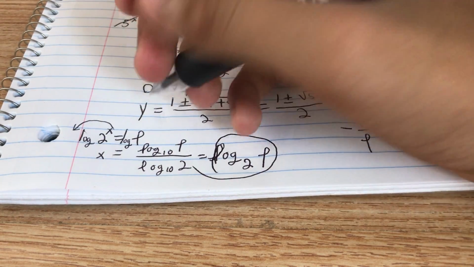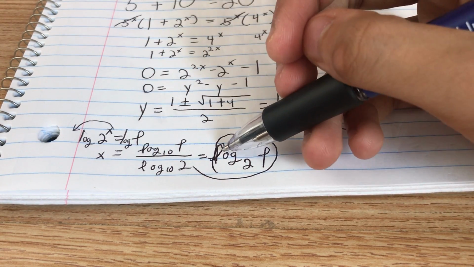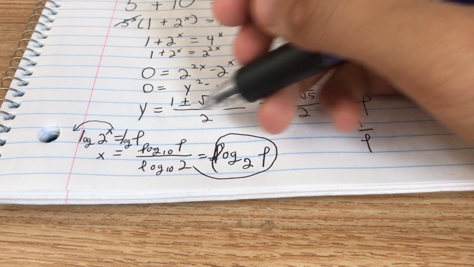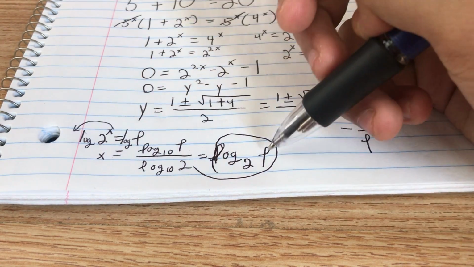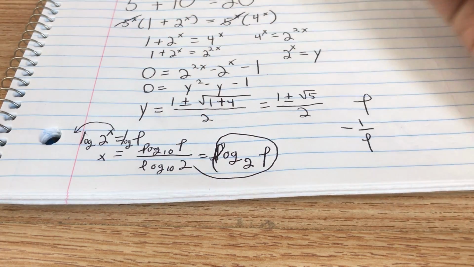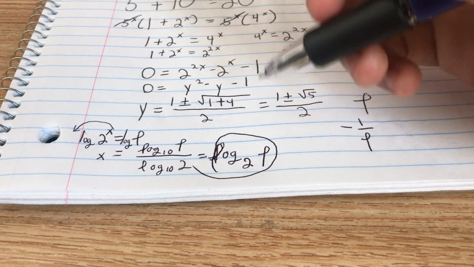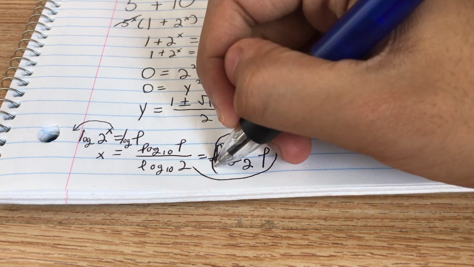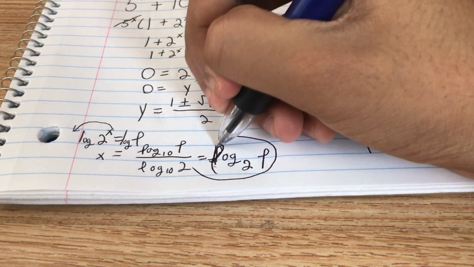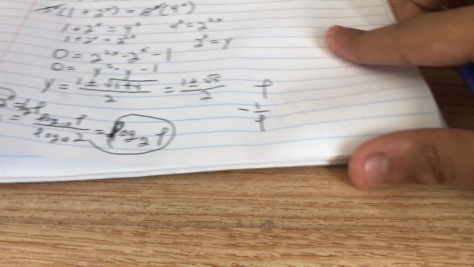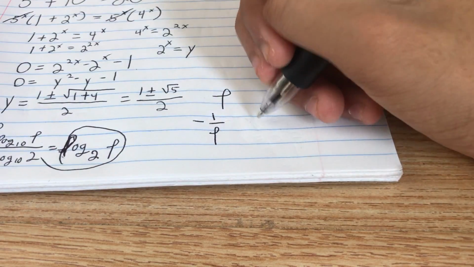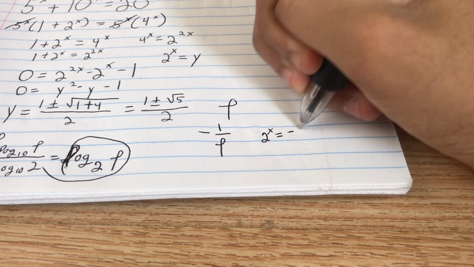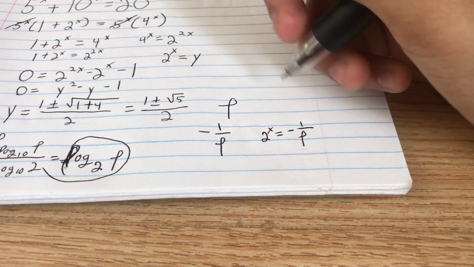So we went from here to here because this is basically a change of base formula. If you want to change the log base 2 of phi into a base 10 logarithm, you have to put it like this: log base 10 of this number divided by log base 10 of this number. So we just use the converse of that idea pretty much. So this is one of our answers: log base 2 of phi. So let's do the same thing for -1 over phi. So we have 2 to the power of x equals -1 over phi.